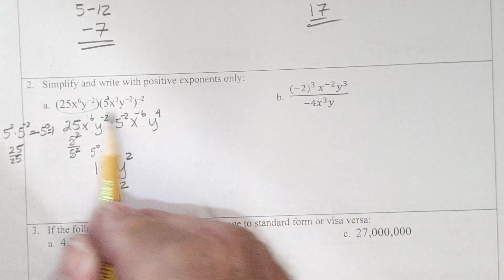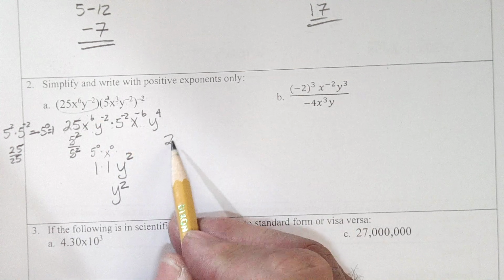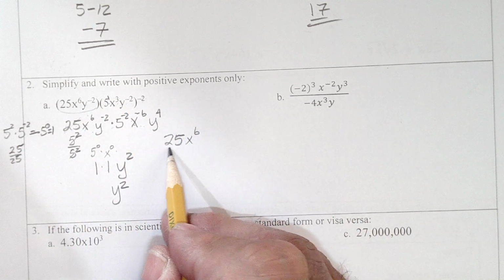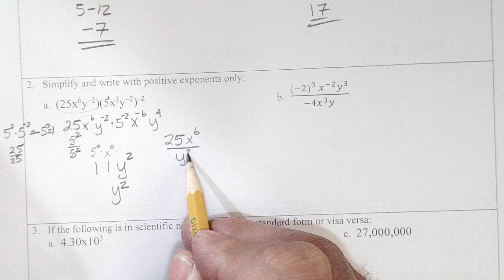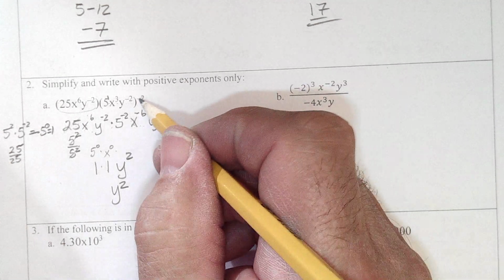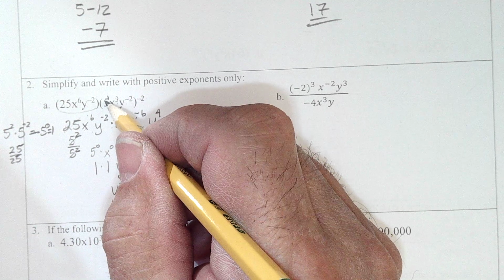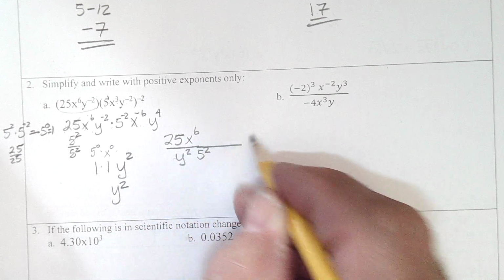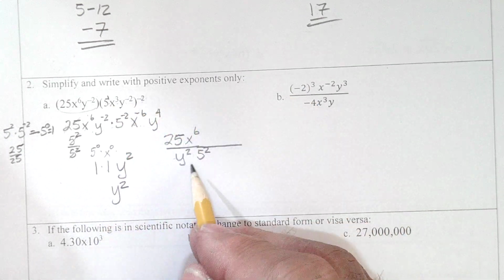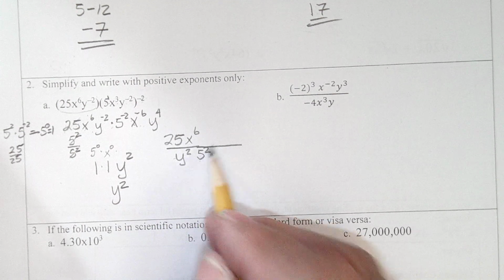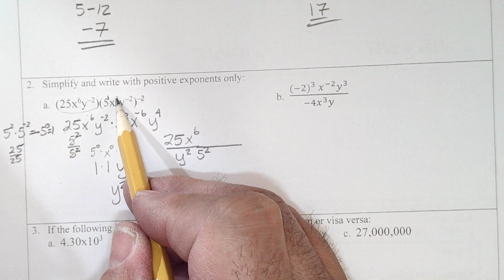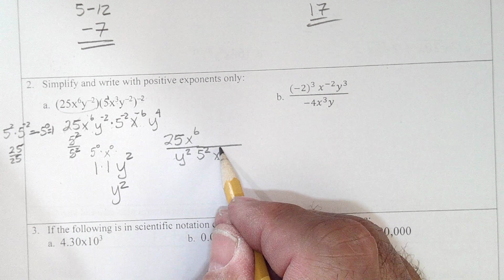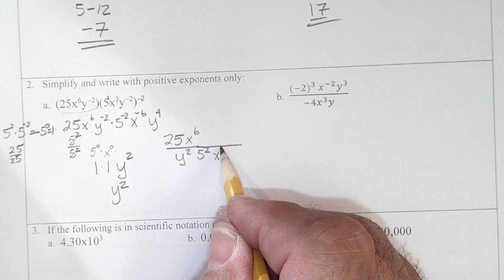But you could also do it this way. Think of this as 25 x to the 6th, and that's y to the minus 2, so you could move it to the denominator to make it y to the plus 2. The minus 2 as a power of 5 puts the 5 to the 2 in the denominator, 5 to the negative 2, which makes it 5 squared, plus 2 in the denominator. X to the 3rd moved to the denominator, and squared, is x cubed times x cubed is x to the 6th.